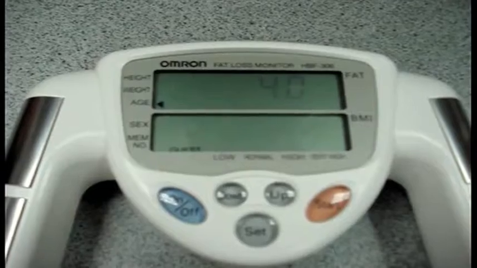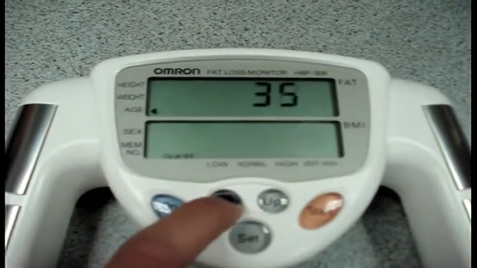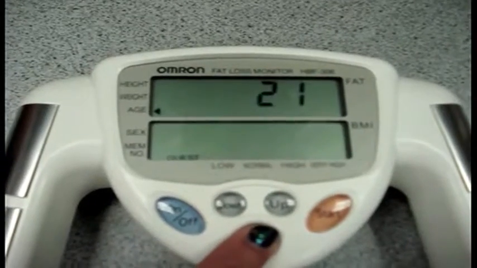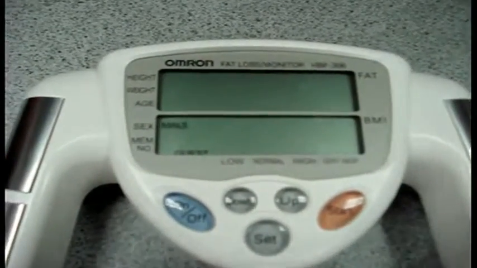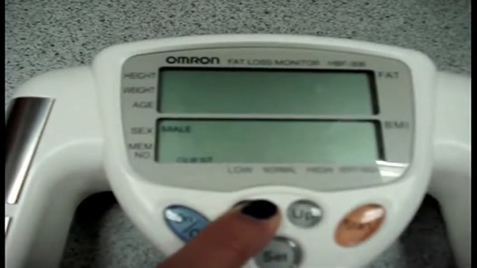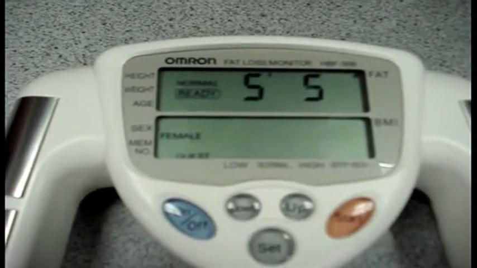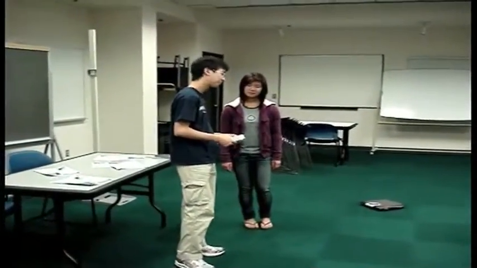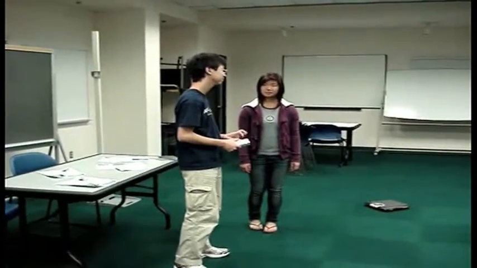Please ask kindly their exact age, since age can sometimes be a sensitive subject. Set their age using the up-down arrows, and then press Set. Last but not least, set their gender using the up-down arrows. Press Set. After everything is entered, the Ready indicator will appear. Now that the machine is set, we can perform the reading.